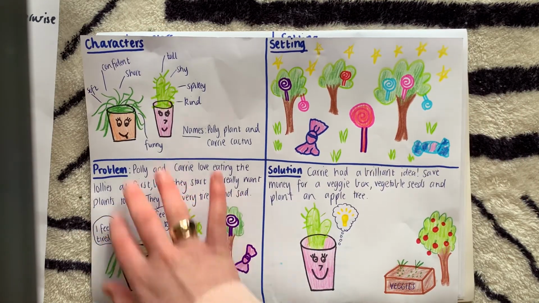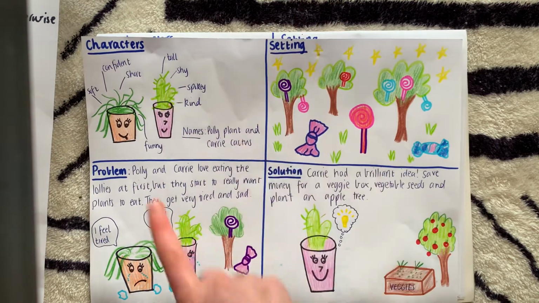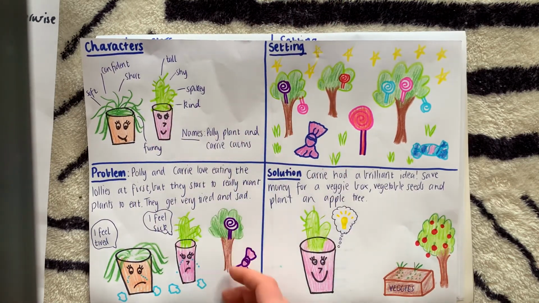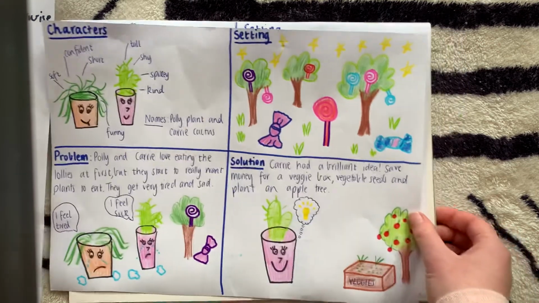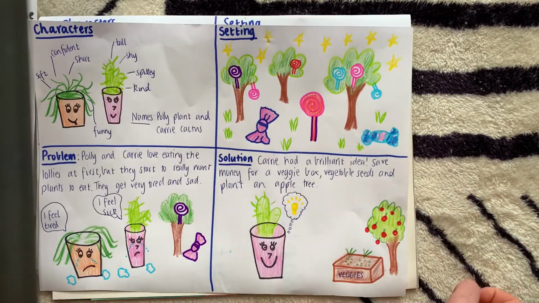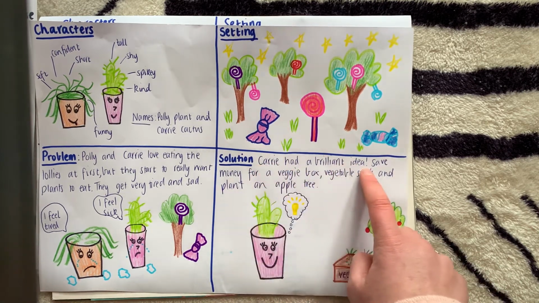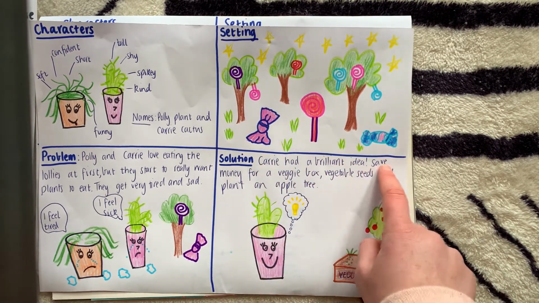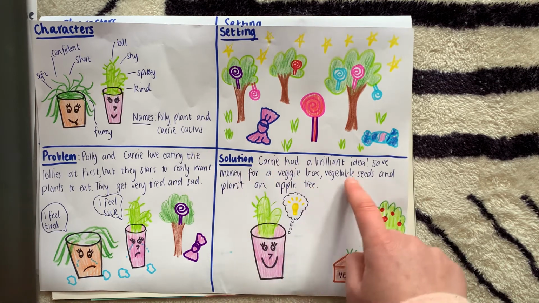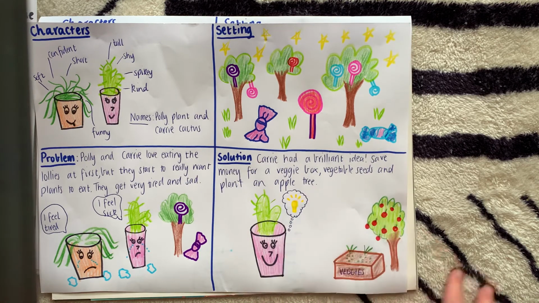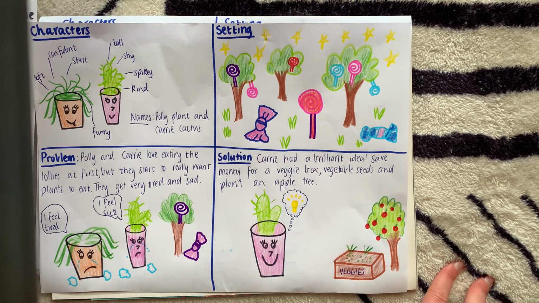After you've done that, so once you've got your characters, your setting, your problem, next would be your solution. So how are your characters going to solve the problem? I'll tell you how one of my characters solves the problem. So Carrie had a brilliant idea. She would save money for a vegetable box, vegetable seeds, and plant an apple tree. Okay, so that's the solution of my story.